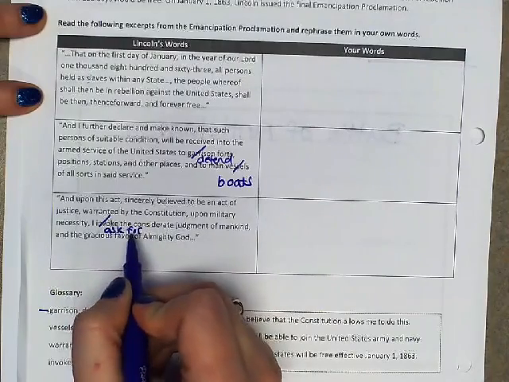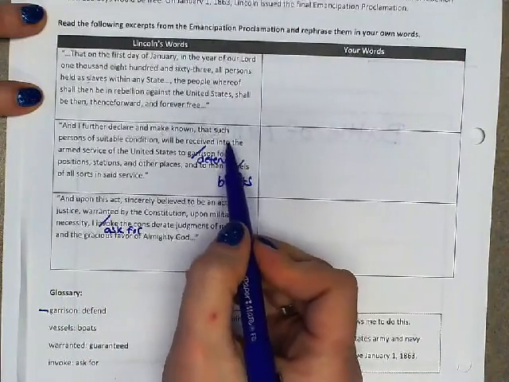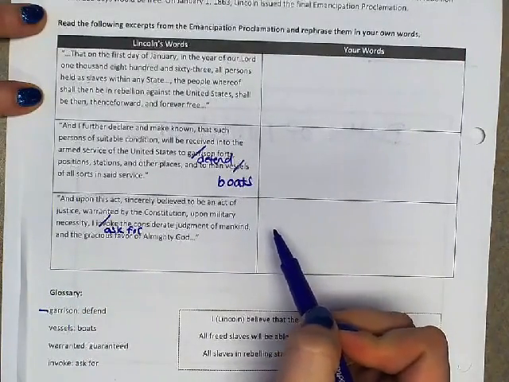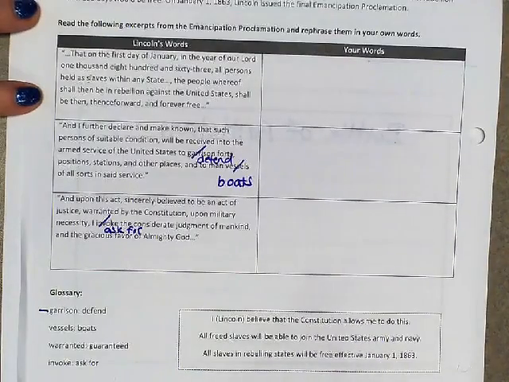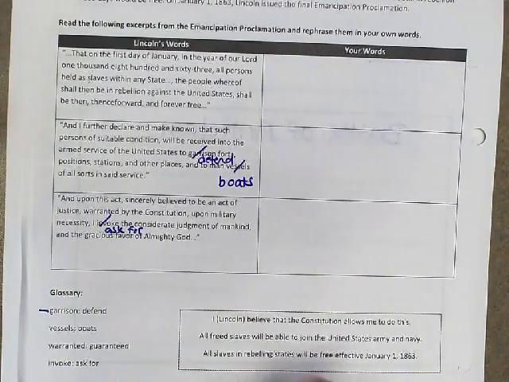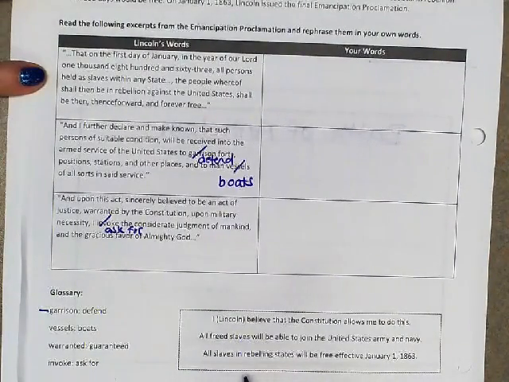And warranted has slipped away from me. So as we read it, we'll probably find it. Okay, so here's how we do this. Here are the simpler terms.